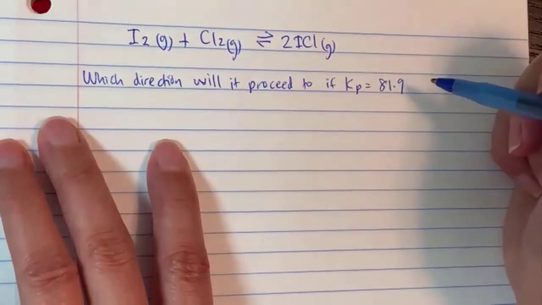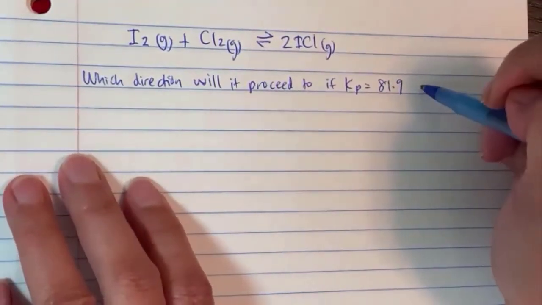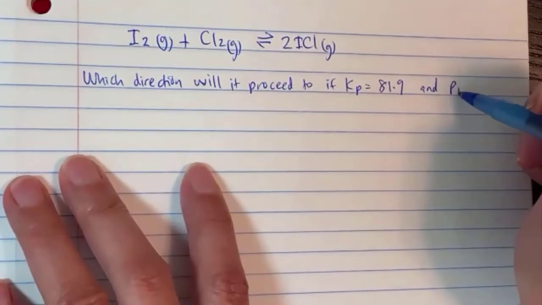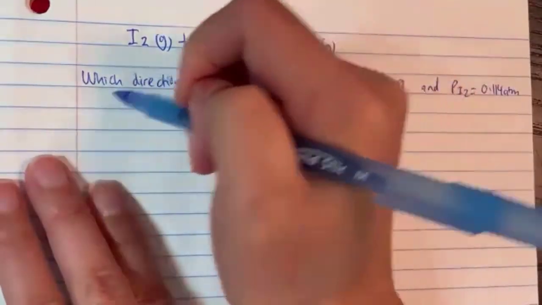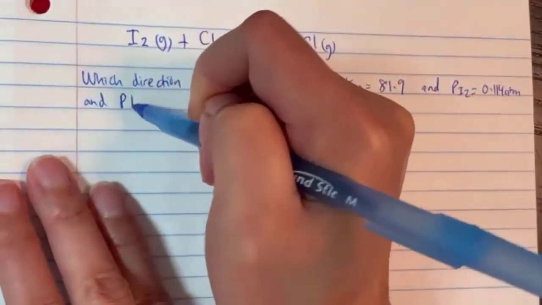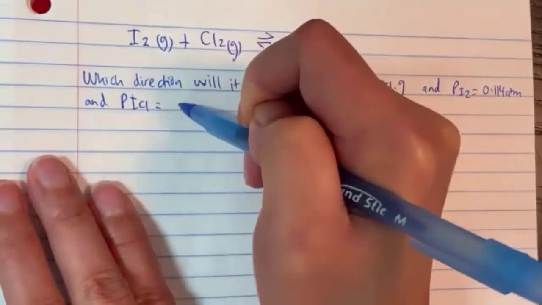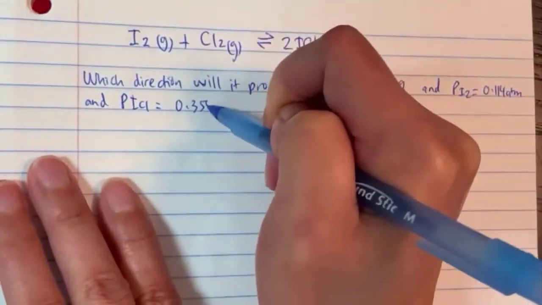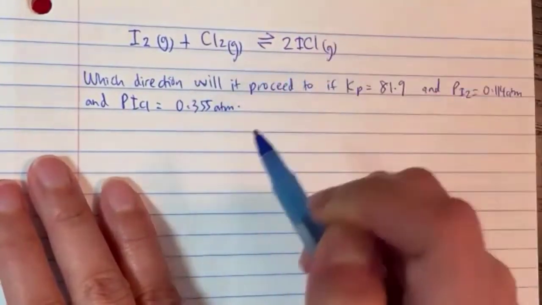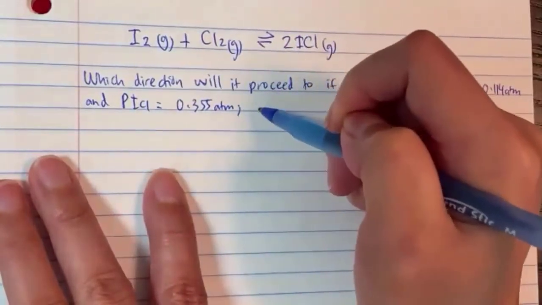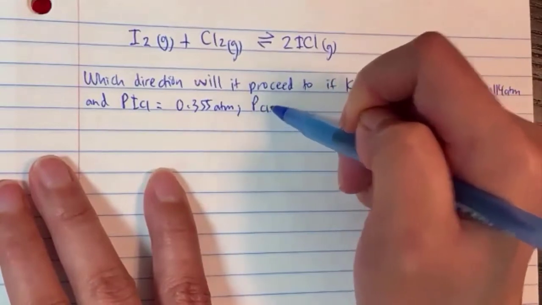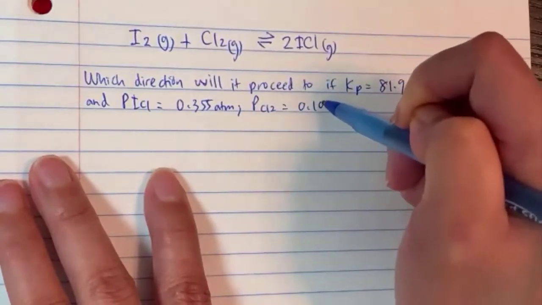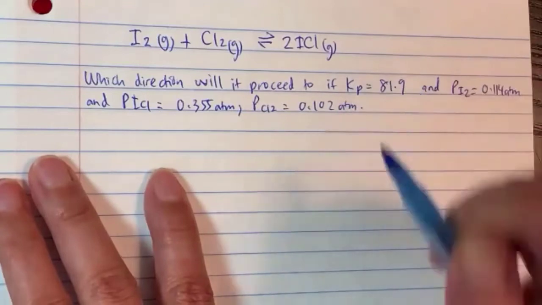So remember, Kp means it's in atm units, okay? And PI2 is 0.114 atm, and PICl is 0.355 atm, and P of Cl2 is 0.102 atm.